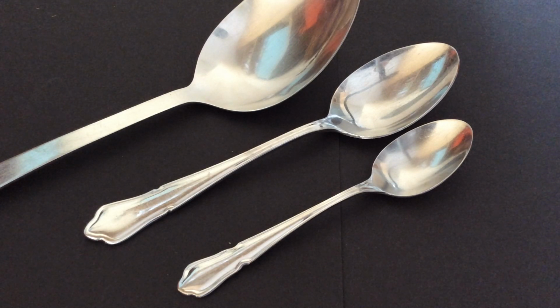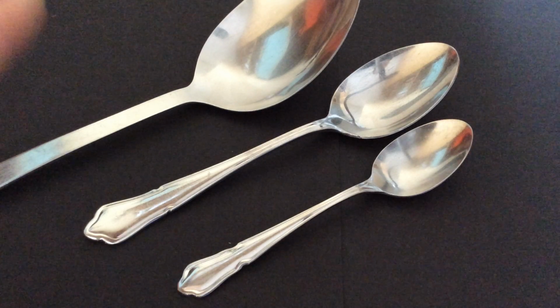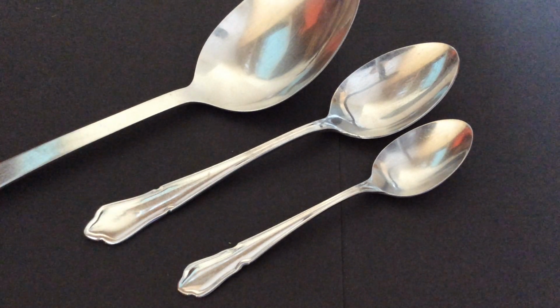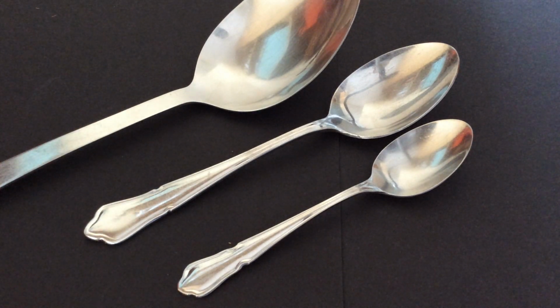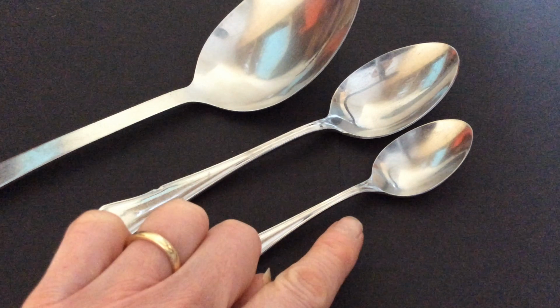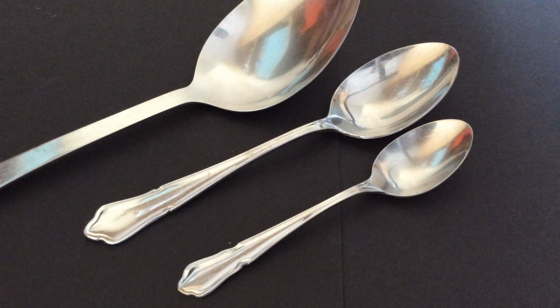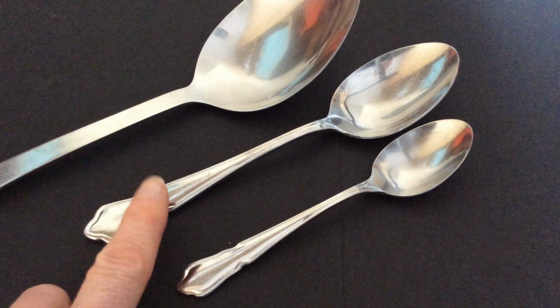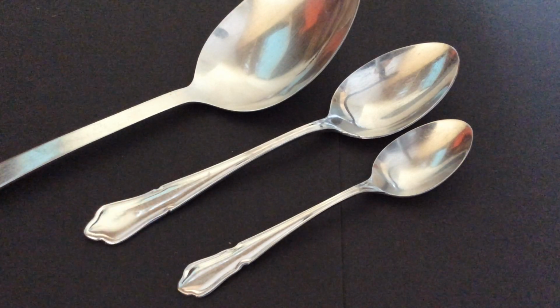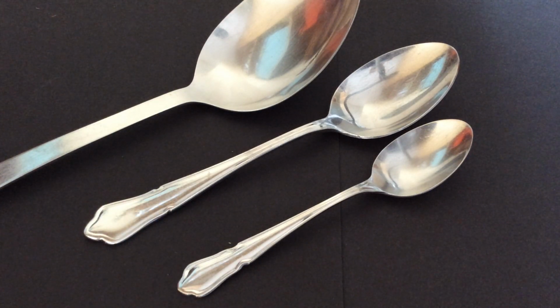Can you find the big spoon? Here is the big spoon. And this one is the little spoon. And the one in the middle is the middle-sized spoon. Three spoons, all different sizes.